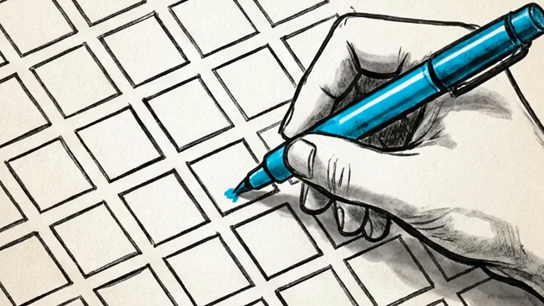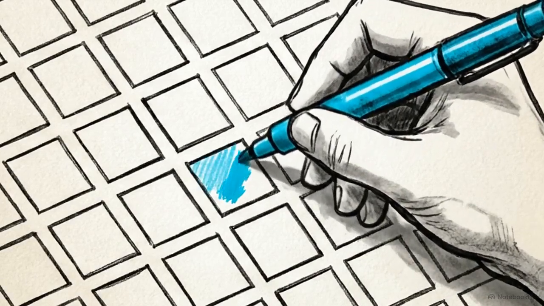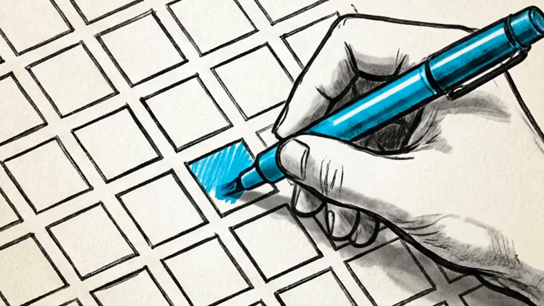Often, our educational systems suppress this natural potential. By emphasizing strict intellectual conformity, we teach students to color completely within the lines of established facts.